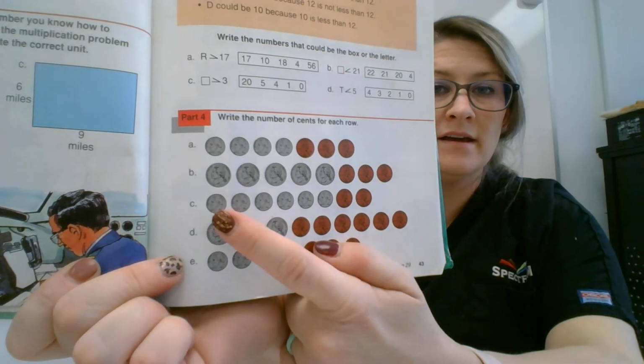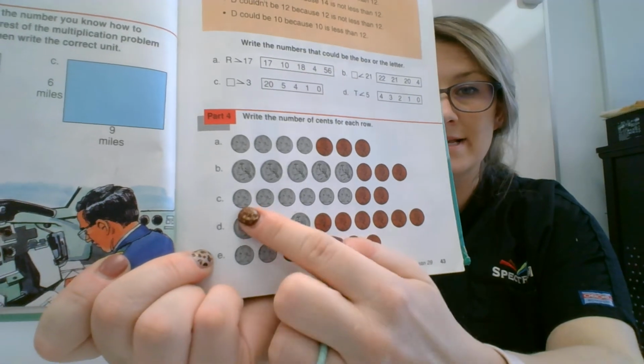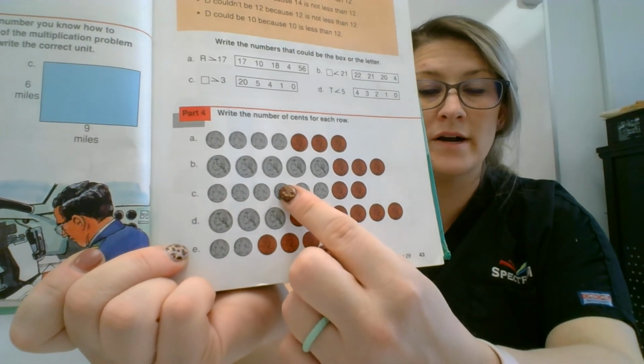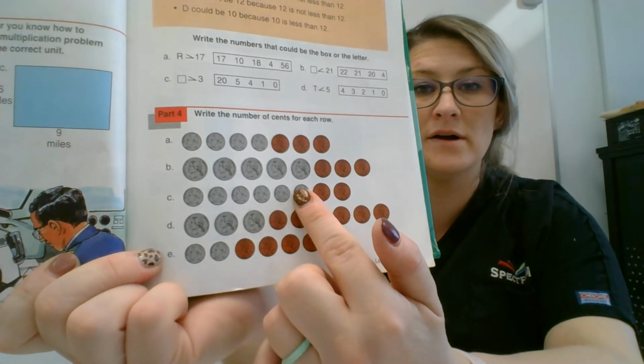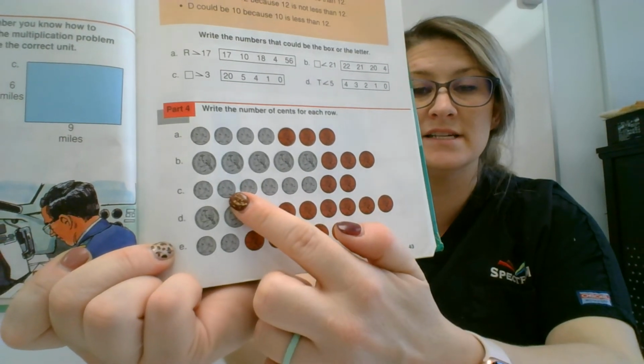Let's do C. Ready? This one is a dime, so we're counting by tens. Ready? 10, 20, 30, 40, 50, 60. Now we have pennies. We've got to count by ones. 61, 62. So your answer for C is 62 cents.